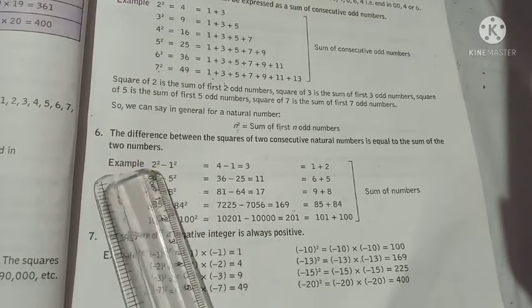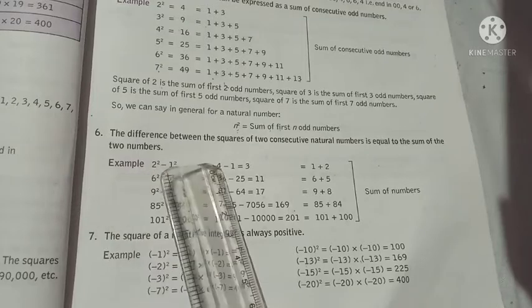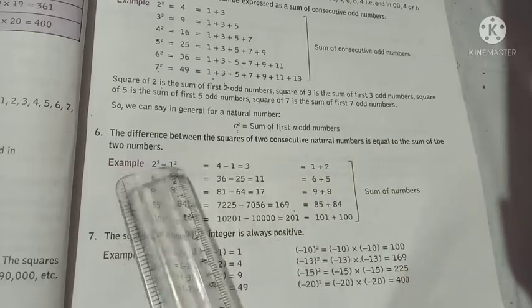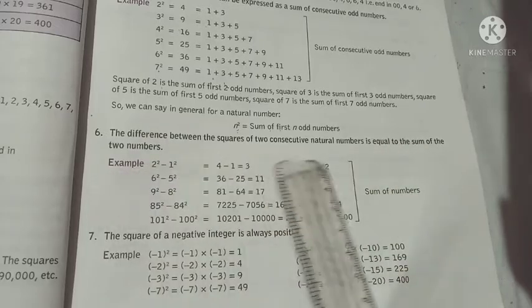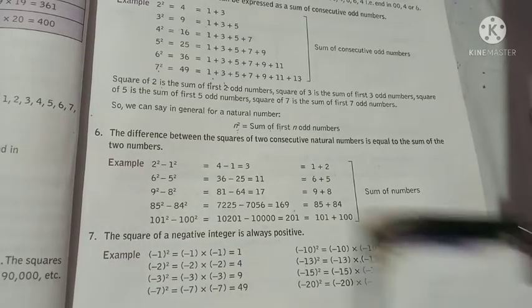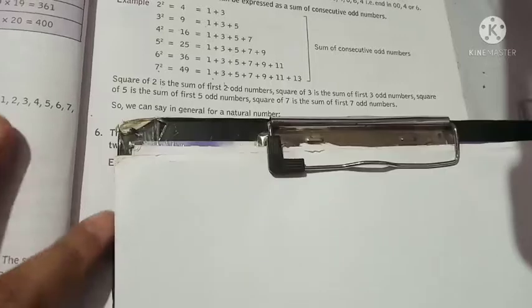Here, 2 square is 4, and 1 square is 1. 4 minus 1, the answer comes 3, which is equal to the sum of the two numbers, 2 plus 1. Again, it will be equal to these two numbers. For example, let's see one example. Here also an example is there. Now let's calculate one example.